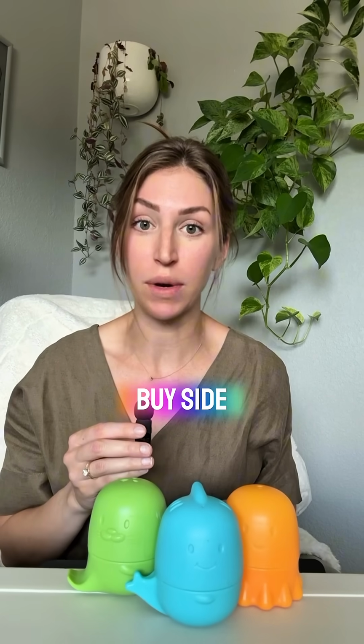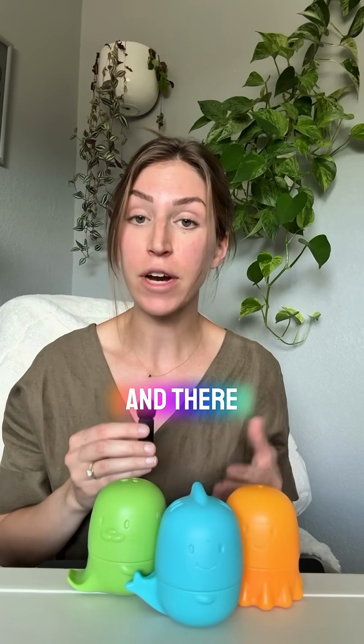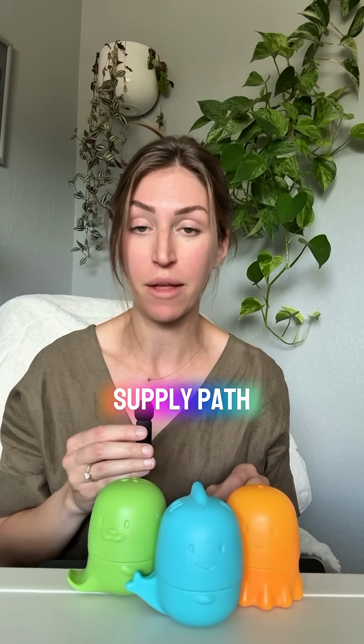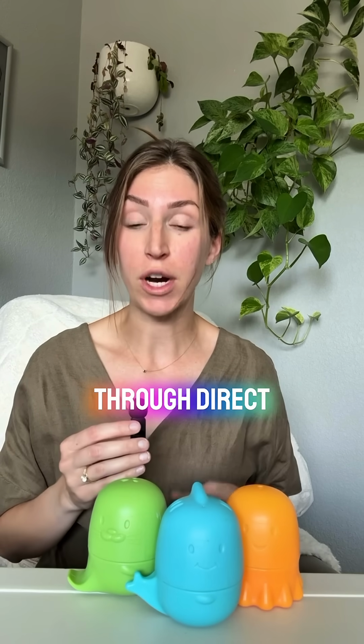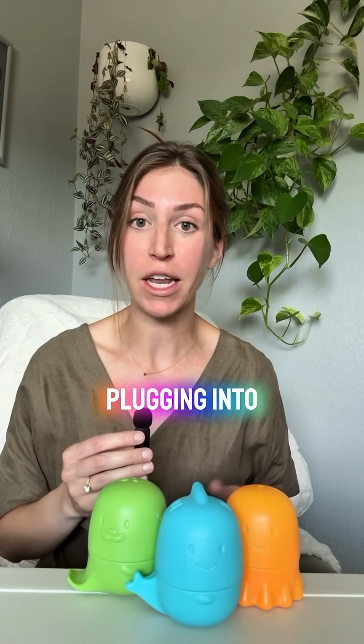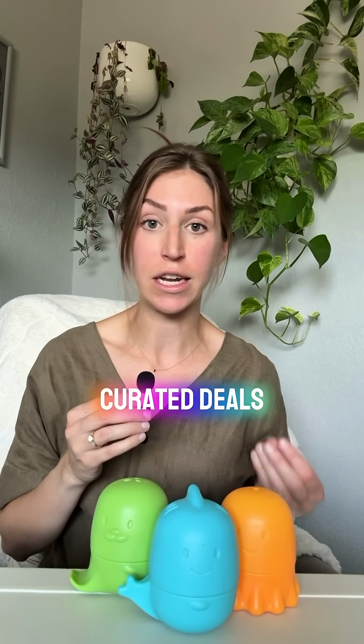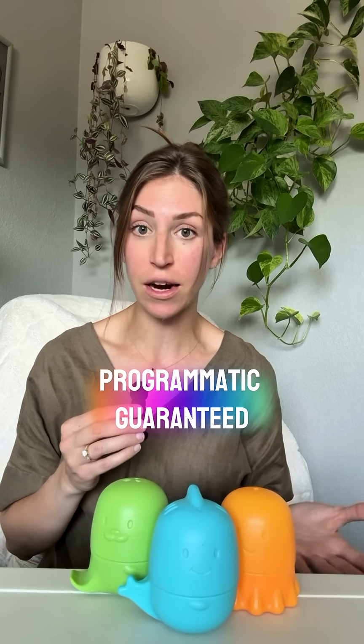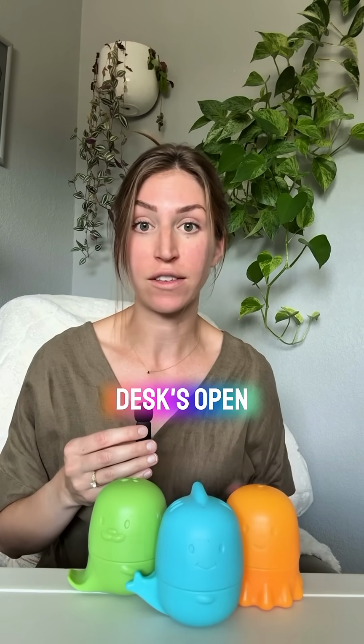Ultimately, I think the buy side wins out. They control advertiser spend, and there is growing knowledge behind why a direct supply path matters and how to achieve it. Whether it's through direct partnerships or integrations like Netflix plugging into a DSP, increasing spend within curated deals, private marketplaces, programmatic guaranteed, or actual products like the Trade Desk's Open Path.